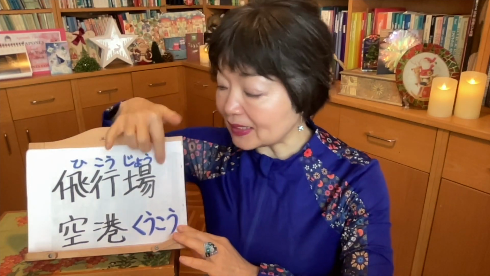My friend came to pick me up at the airport. Or my friend did a favor to pick me up at the airport. Airport, we can say in two ways. One, 飛行場. It means the place where there are planes, 飛行機.